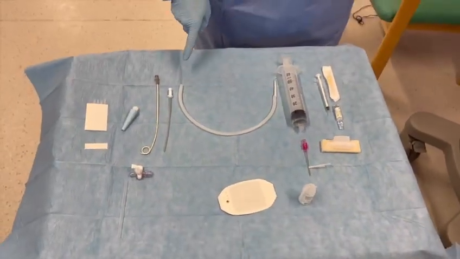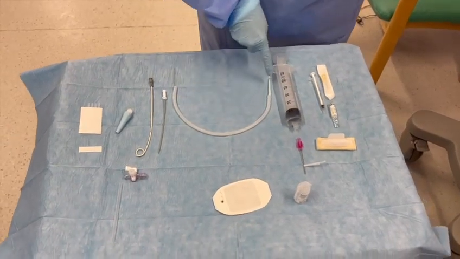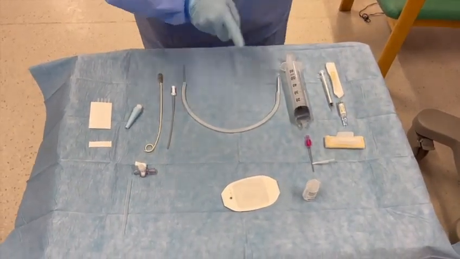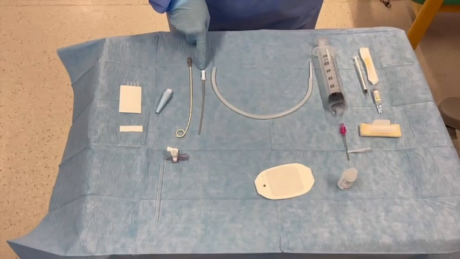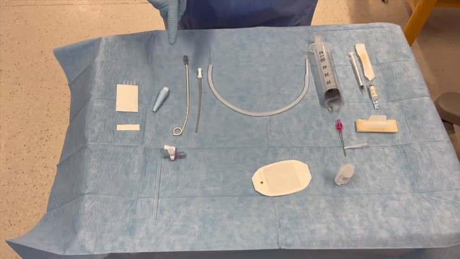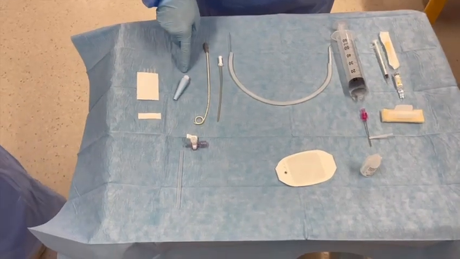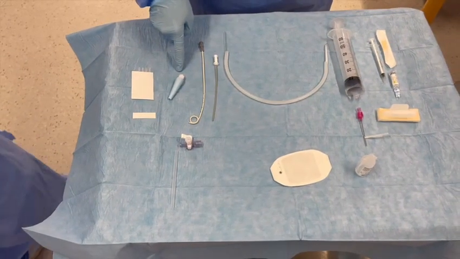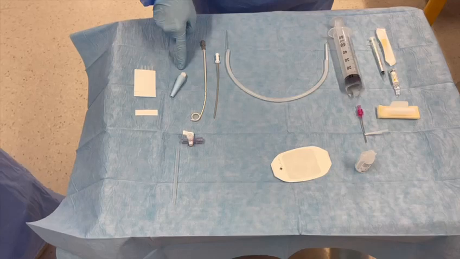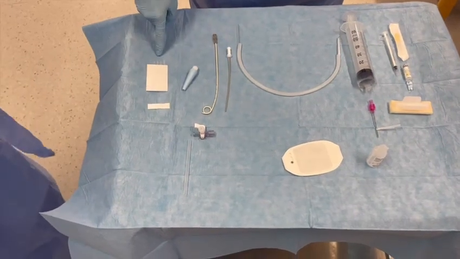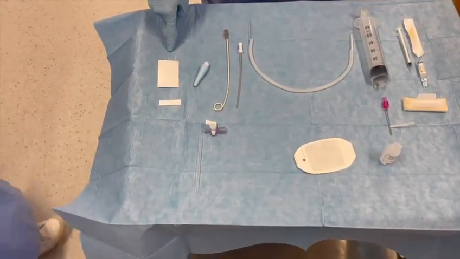The guide wire, which will be threaded through the needle into the chest in preparation for the dilator. The dilator will be used to dilate the skin site. Use appropriate size pigtail catheter for the infant's weight. Spigot is used to connect the catheter to the drain. Steri strips and tegaderm are used to secure the catheter in place.